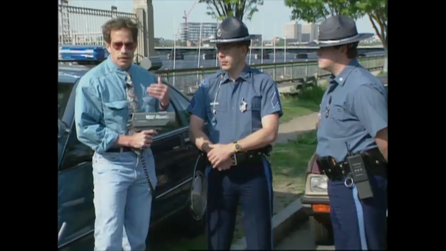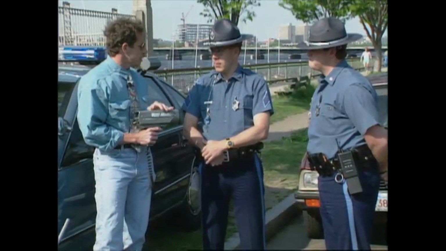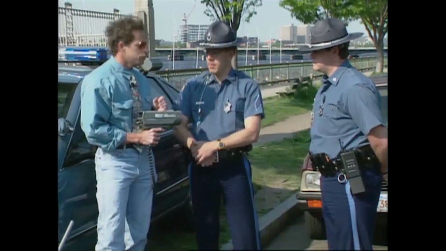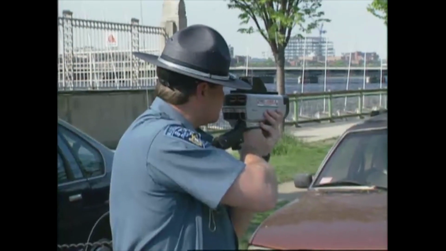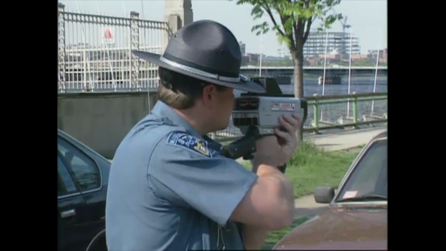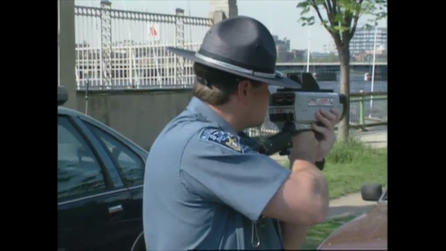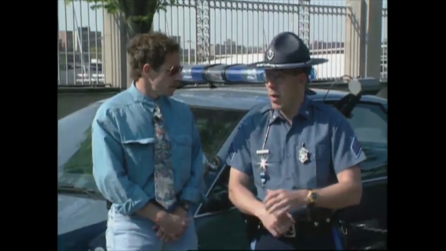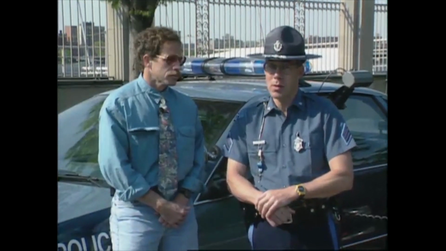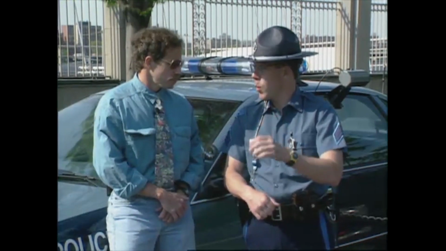There are some other units that have tighter beam widths, and that's the advantage of the laser unit. Let's take a look at that now. Trooper White is now utilizing the laser unit, which is a relatively recent speed measuring technology for the law enforcement community. We really like it because it's officer interactive, and the width of the beam is more specific, so we're actually targeting in on the specific vehicle without question.